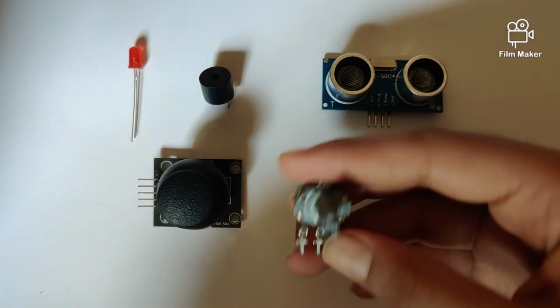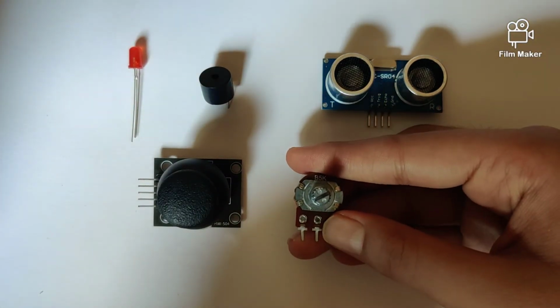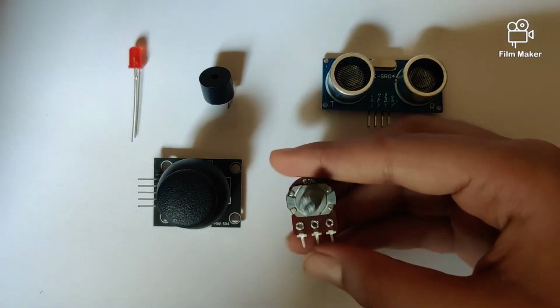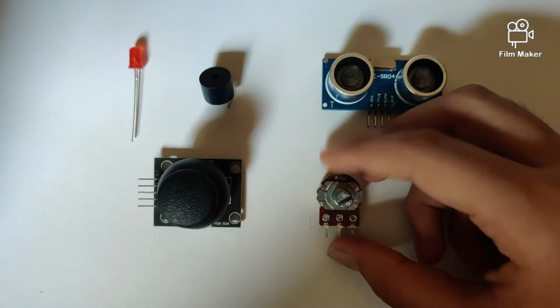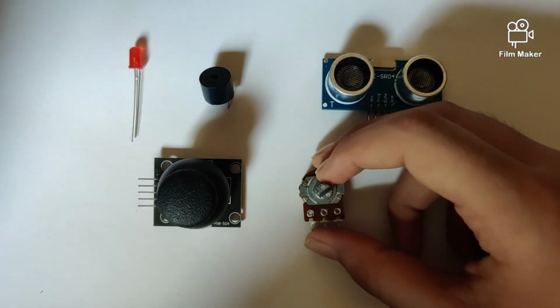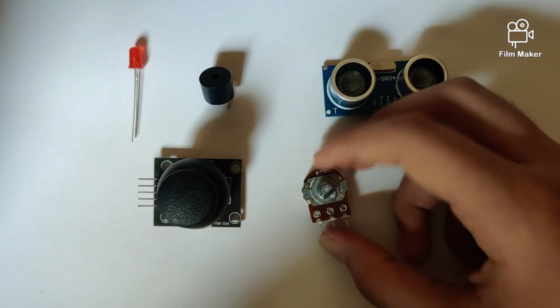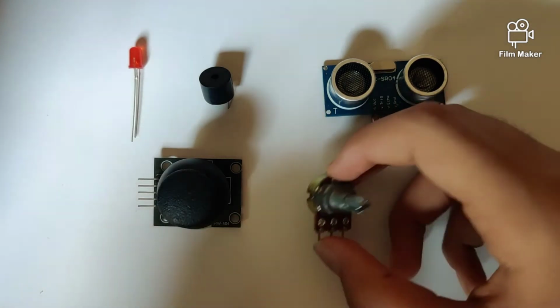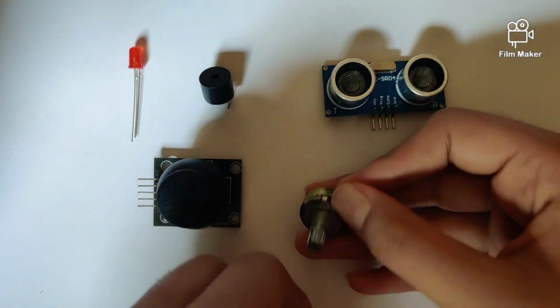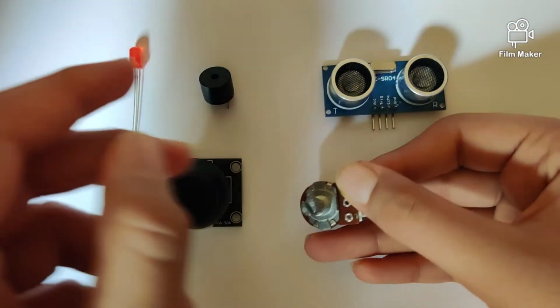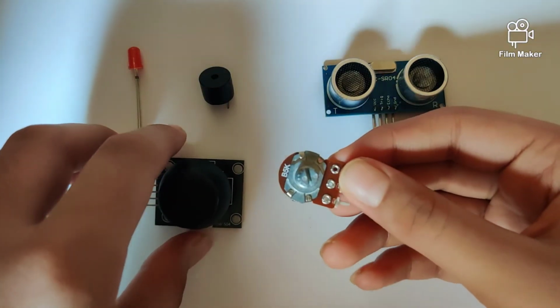The potentiometers control your program. You can use potentiometers to control the brightness of your LED, the volume of your buzzer, or even the movement of your servo motor, which is why, since this component controls movements and reactions, it is an input device.